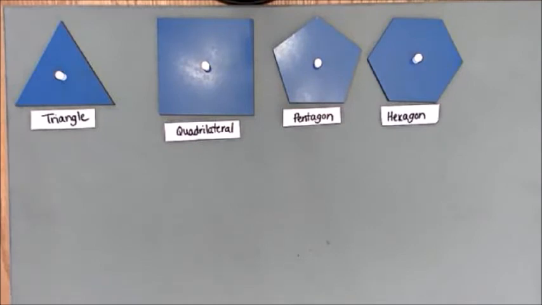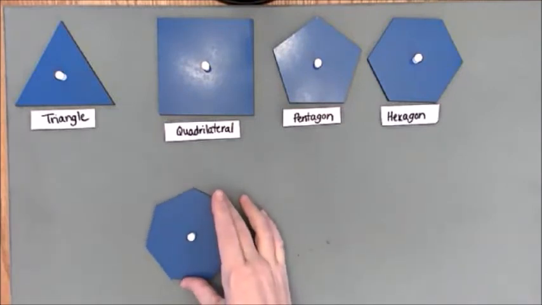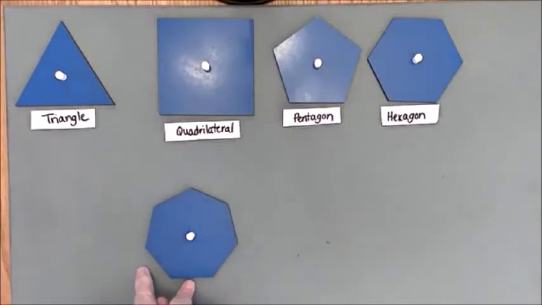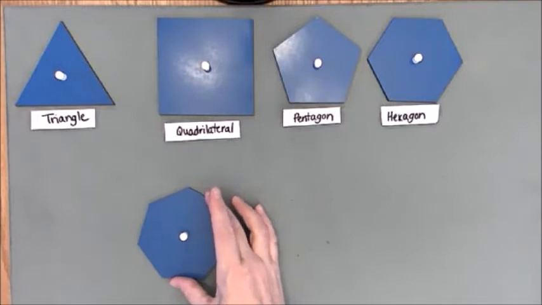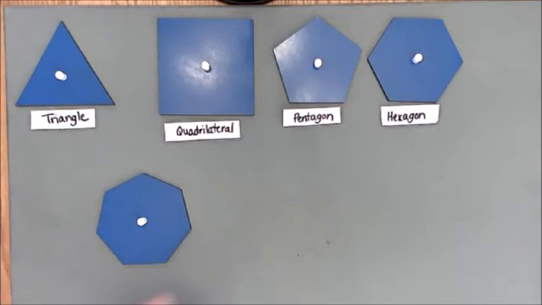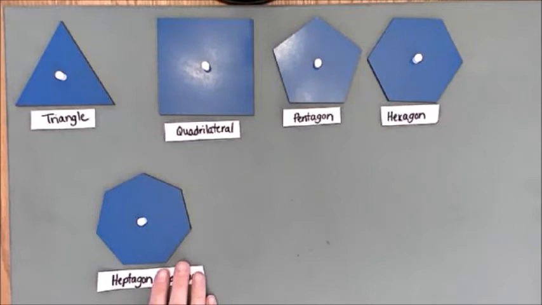Okay, now we're getting interesting. How about this one? Let's count this one up. 1, 2, 3, 4, 5, 6, 7. This is a 7-sided polygon. A 7-sided polygon has 2 options for a name. And maybe you remember this when we were talking about the stories of the months of the year, and we were talking about September. We were talking about how September used to be the 7th month. So this 7-sided polygon can either be called a heptagon or a septagon.